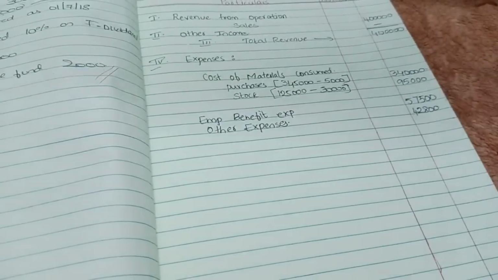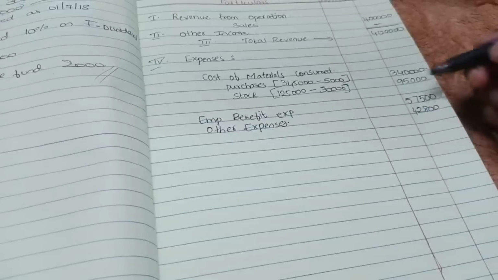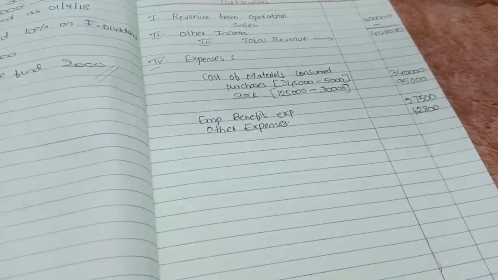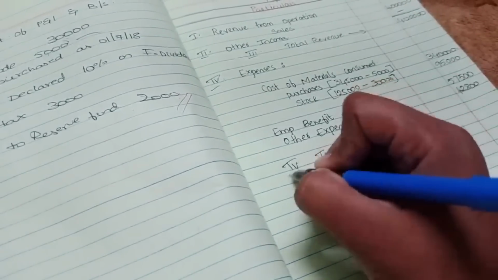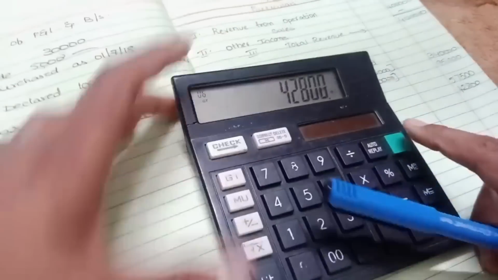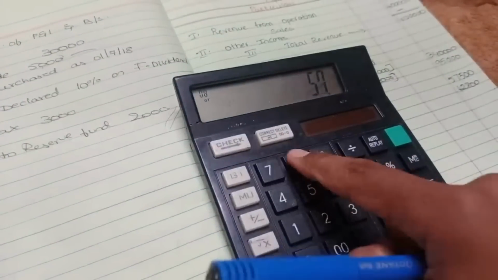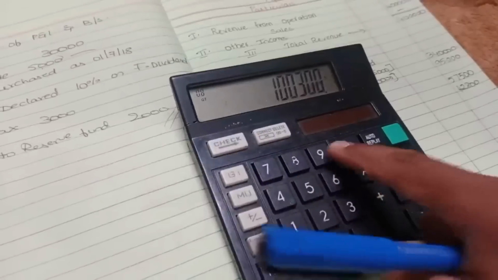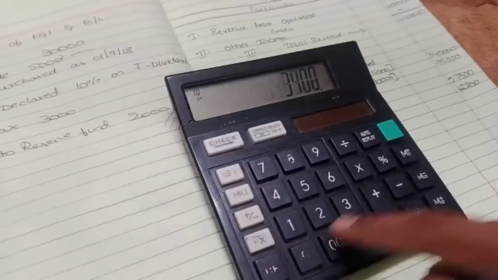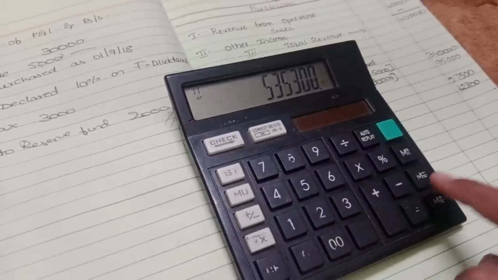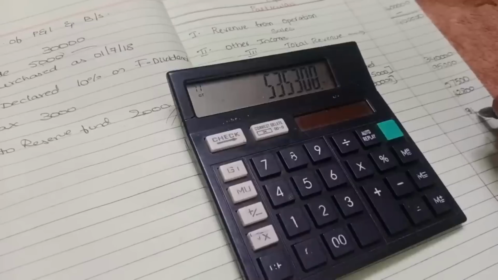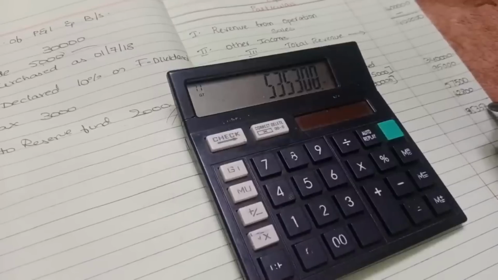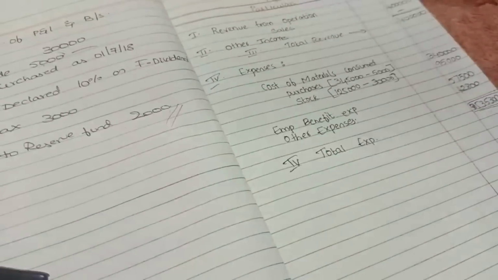Okay, students, we will get this 42,800. We just need to add all the total expenses. Total expenses is how much? Here I am giving Roman number 4. Total expenses: 42,800 plus 57,500 plus 95,000 plus 3,40,000, which is 5,35,300. 5,35,300 is the total expenses answer.